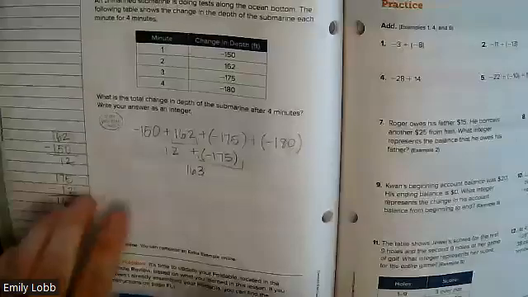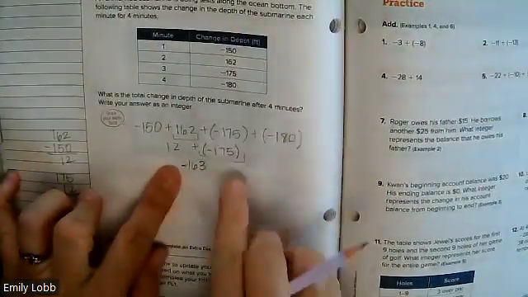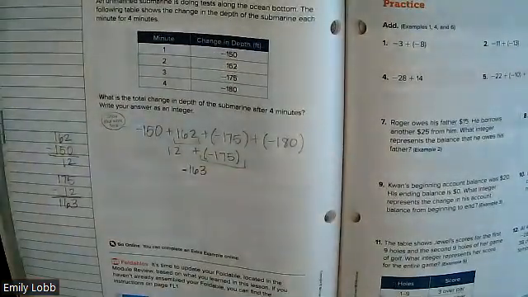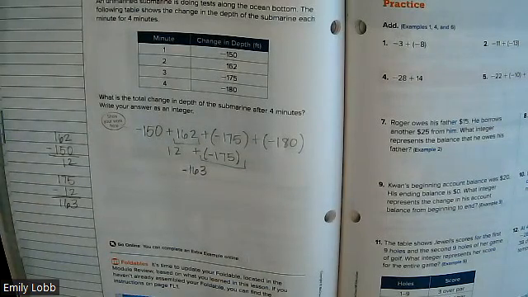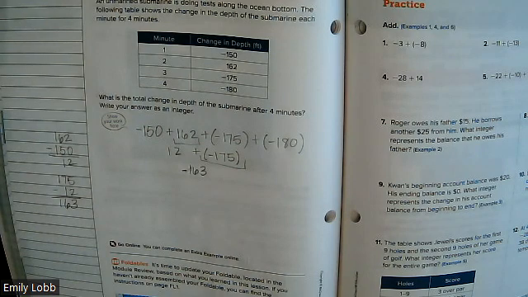All right, so we said this is negative because the bigger number is negative. The reason I go fast when I add and subtract is because those things should be automatic for you.